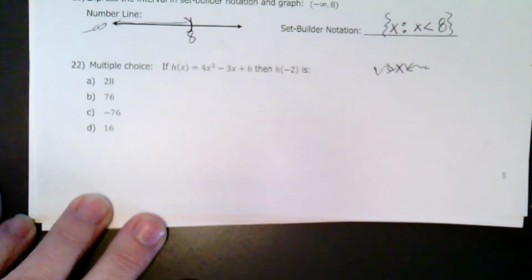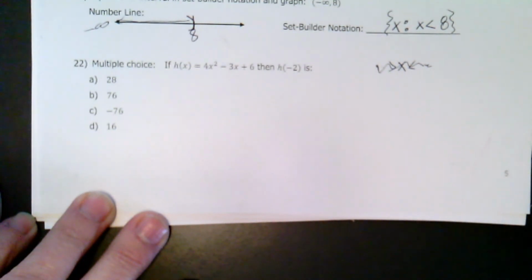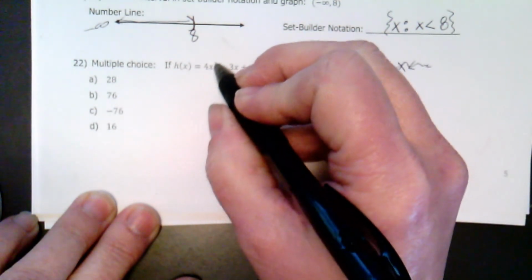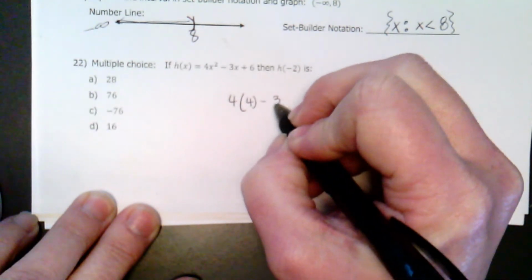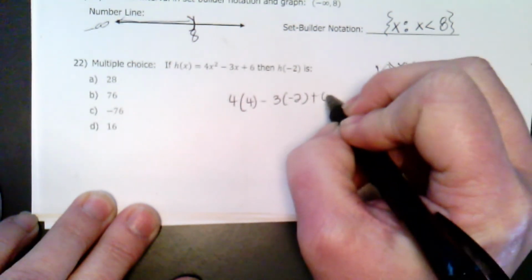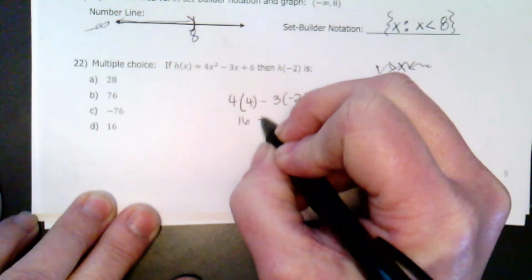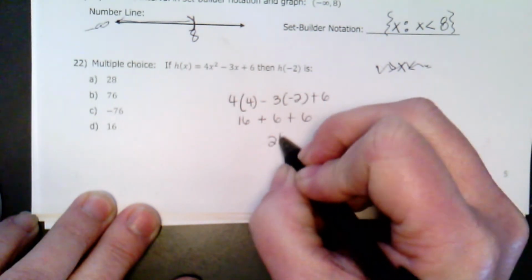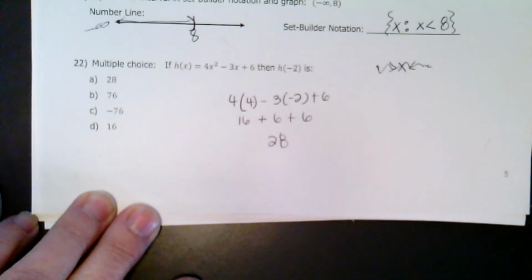Alright, number 22, if h of x is 4x squared minus 3x plus 6, then h of negative 2 is. So we're just going to go through and plug in negative 2. Negative 2 squared is 4, times 4 is 16, plus 6 plus 6. So I get 28. So my answer is A.